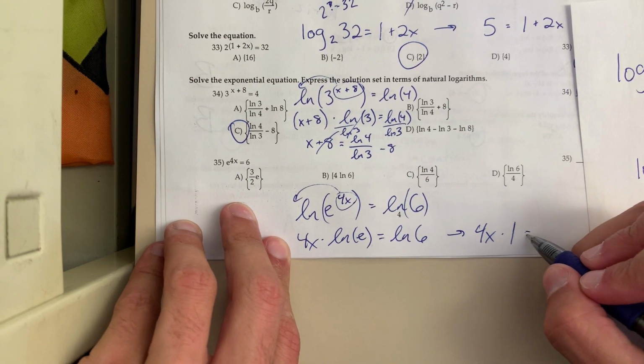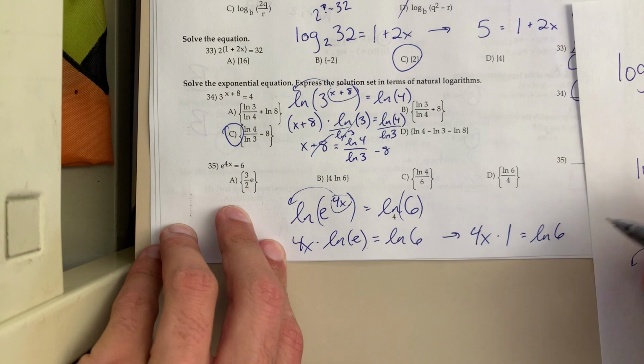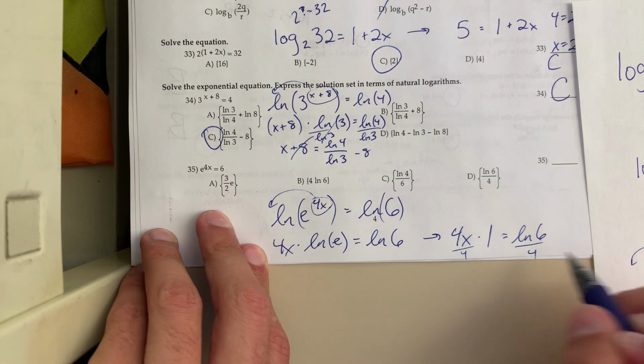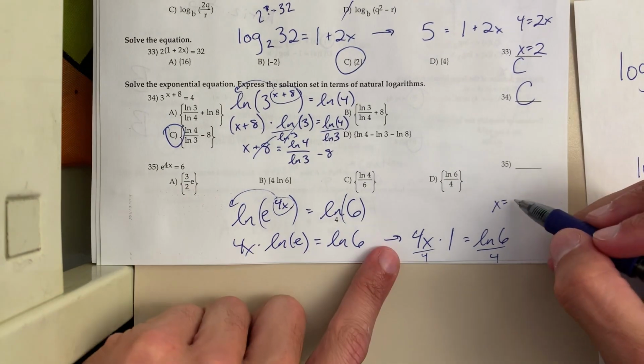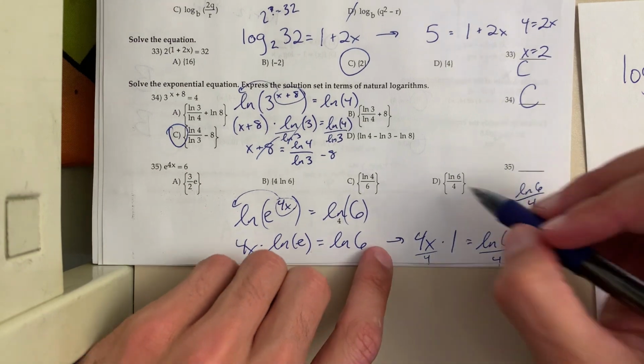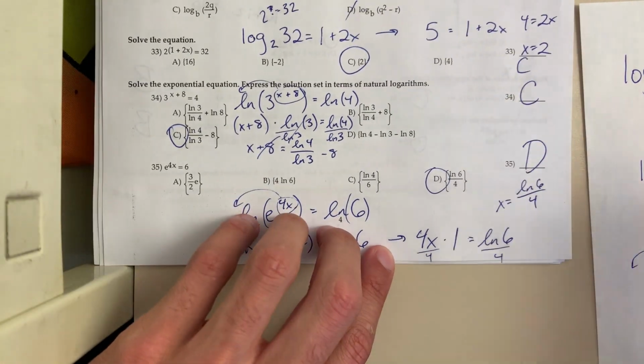So this is the same as 4x times 1 equals natural log of 6. And we know that anything times 1 is just itself. So really my last thing I have to do is just take care of this 4, divide it. So yeah, that would be natural log of 6 over 4. You see answer D there matches up with that.